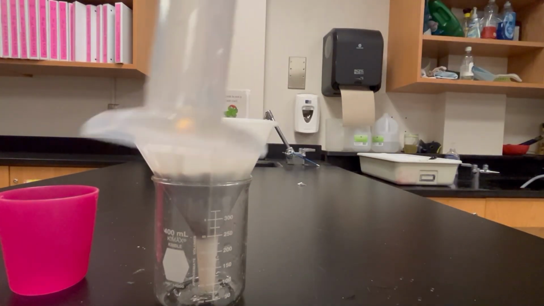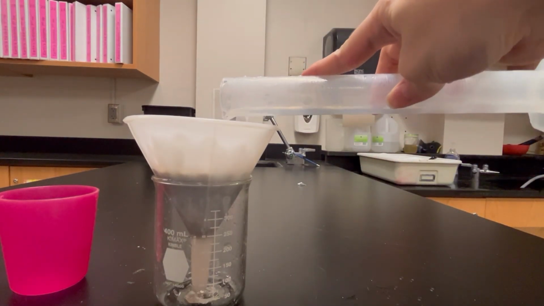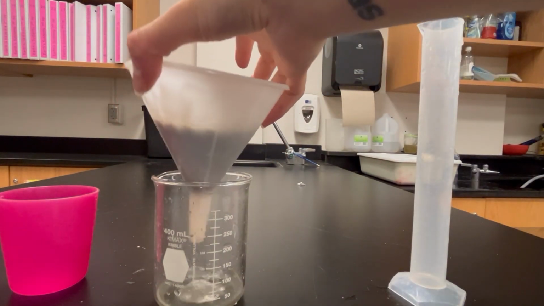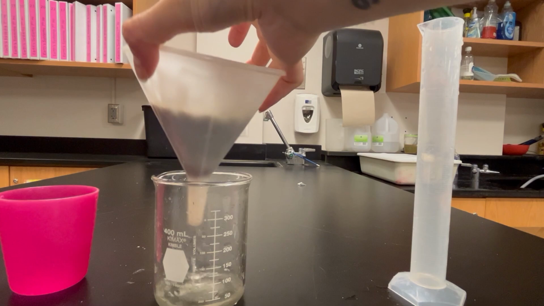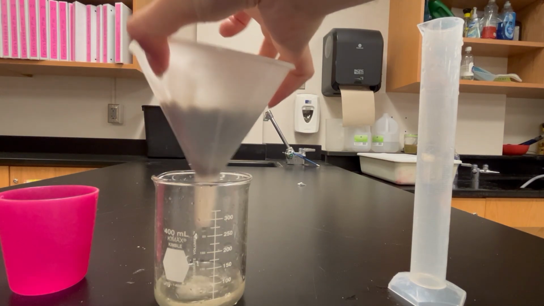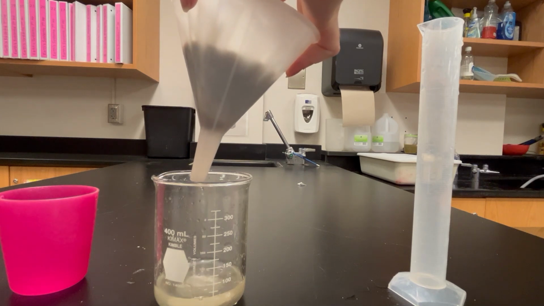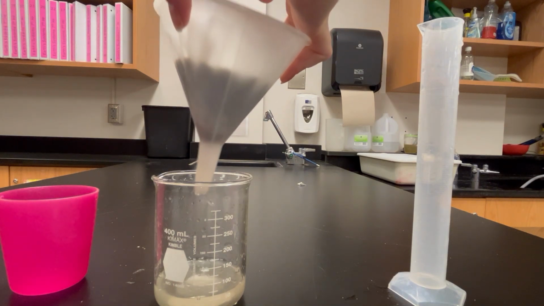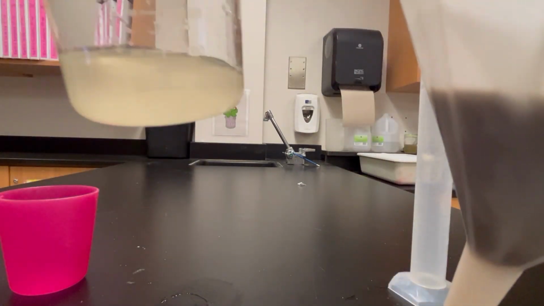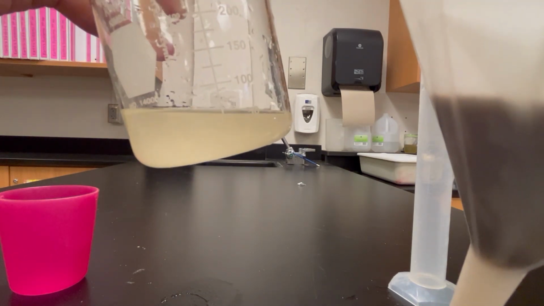All right, another trial here, another 50 milliliters of water. Same process, we will pour that in and let it drain through. And you can look at the water and record your observations for trial number 3.